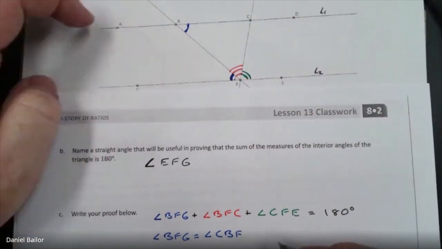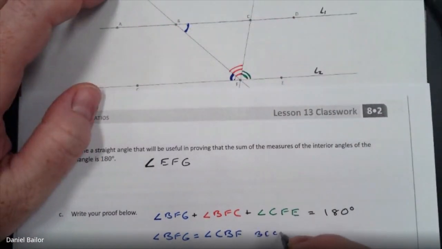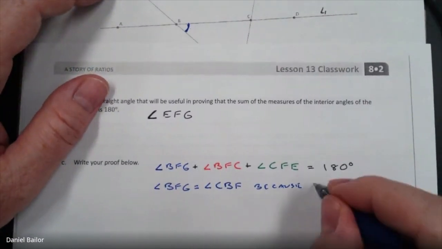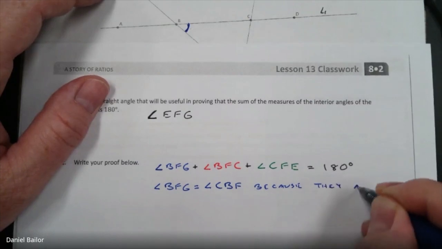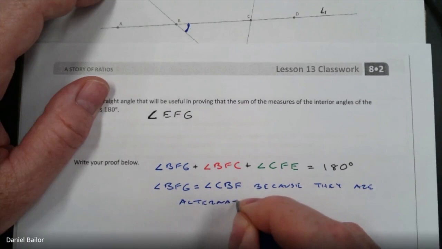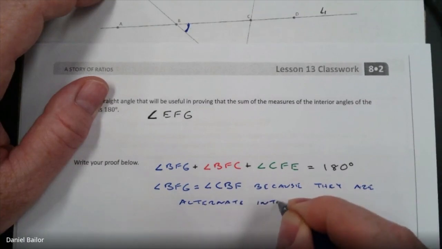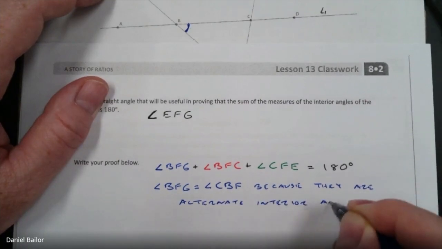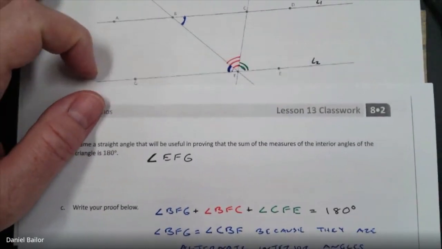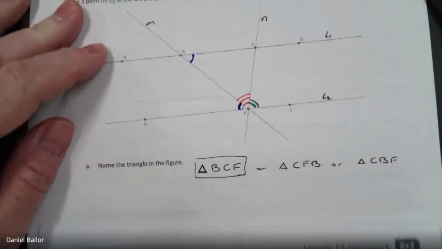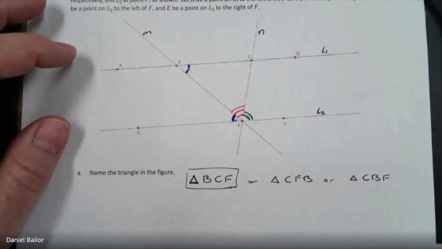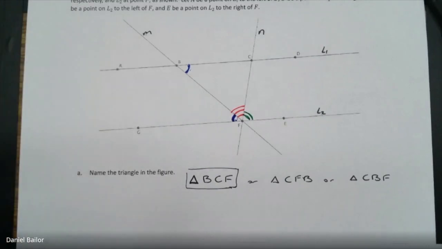They are equal because they are alternate interior angles. So do you see, BFG, this blue one, equals this blue one because they are alternate interior angles.